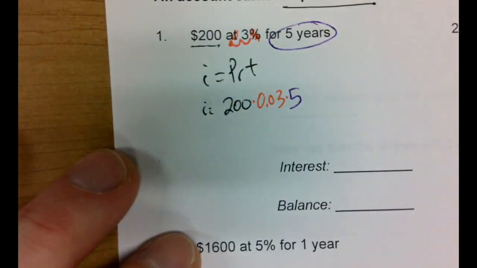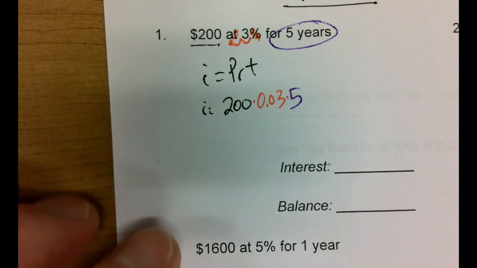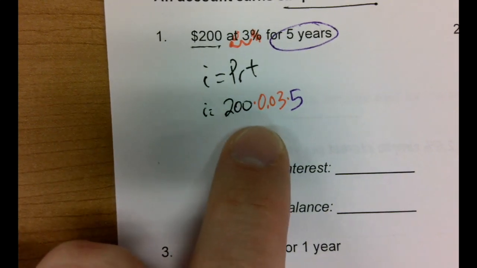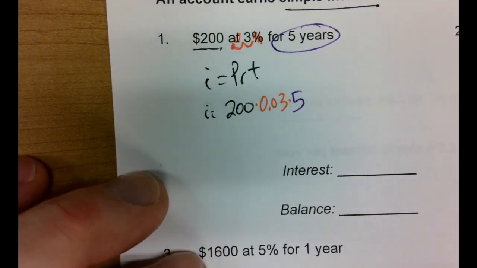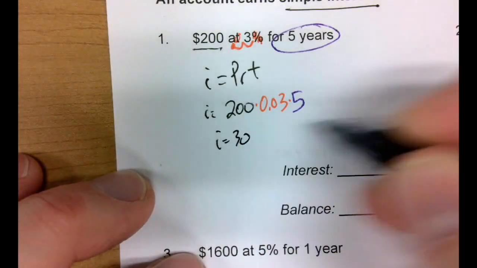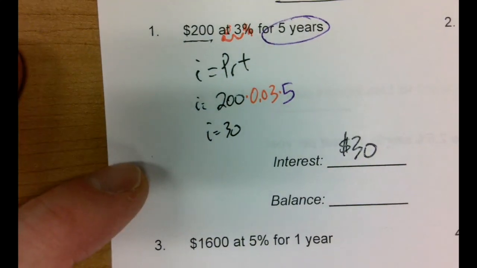Again, grab that, type it into your calculator very carefully, and do not make a mistake, as I have done in class, as I have done taking notes. Double check to make sure you've got the right amount of zeros. 200 times 0.03, aka 3 hundredths, times 5. That says that your interest is 30. If you want to put that here in the little blank, you can. Interest is $30, which is great.